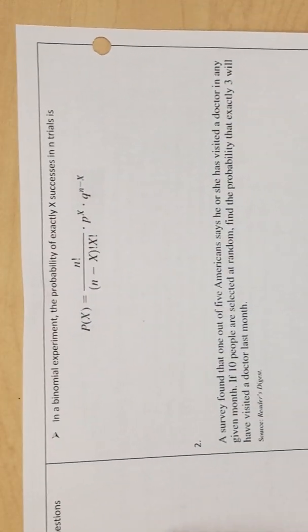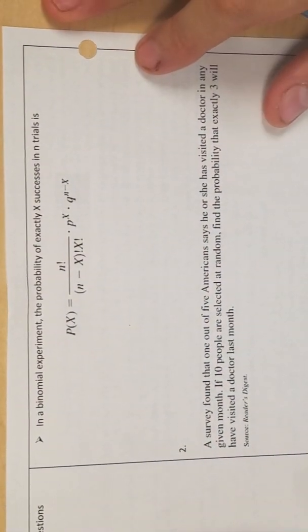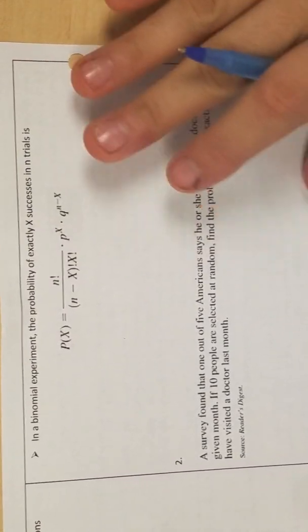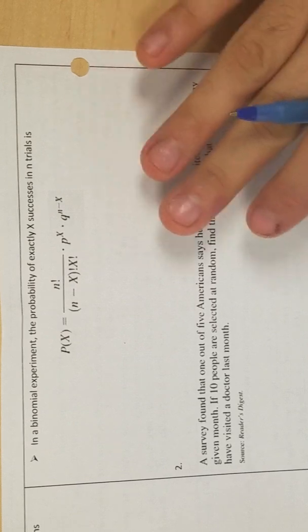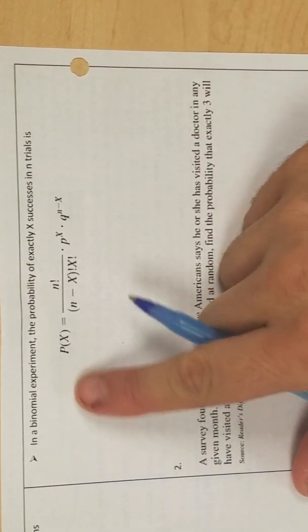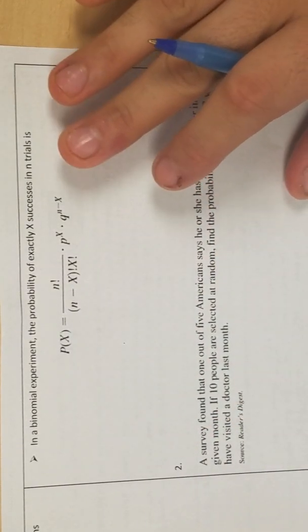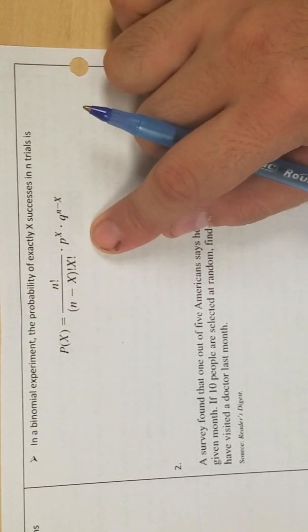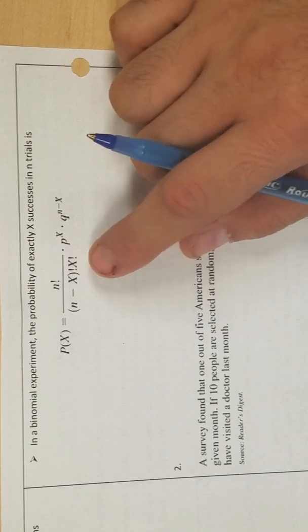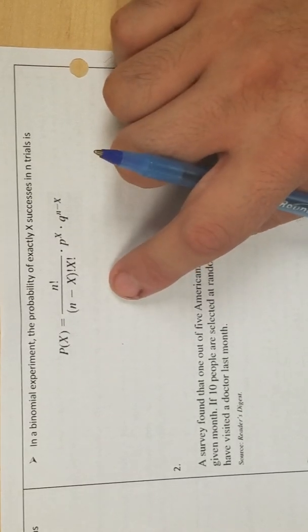All right, so now we're looking at the other page on the back. Now that we know what constitutes a binomial experiment, or what the requirements are for a probability experiment to be called binomial, we can proceed to calculate the probabilities. We're going to use this formula for the probability. There are a couple of different variations of this formula, and I'm going to write them down as well.